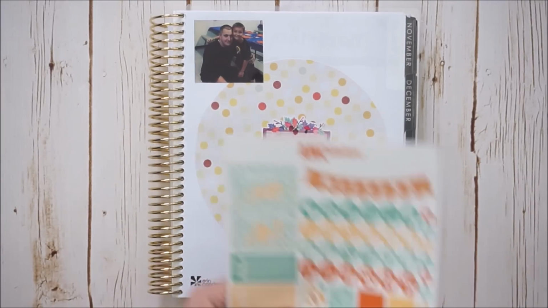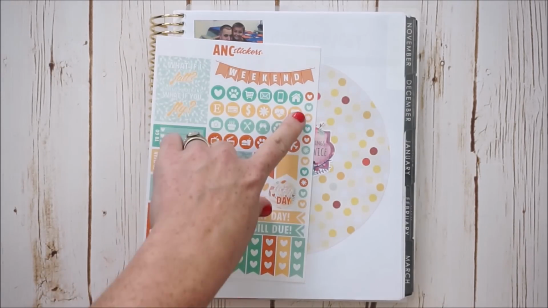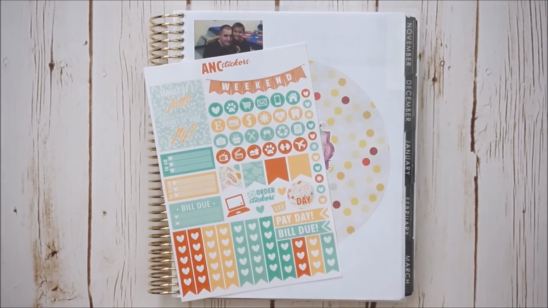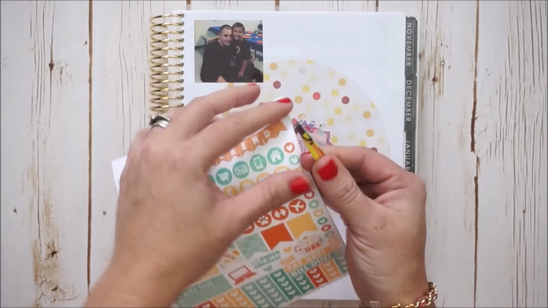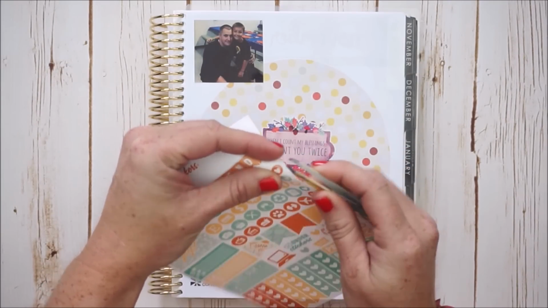pictures. One thing I did think of was there were these really small little hearts and asterisks on the side of this ANC sticker kit that I used to set up my notes page. If I take my tweezers, maybe I could just plop them down here, there, and everywhere.